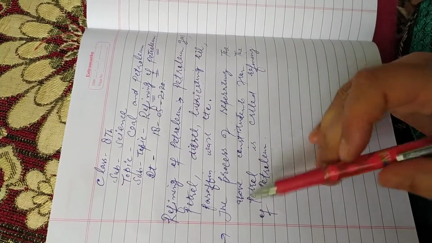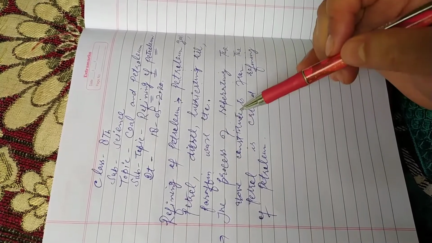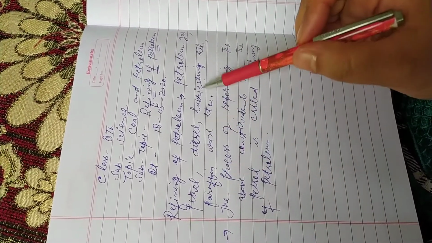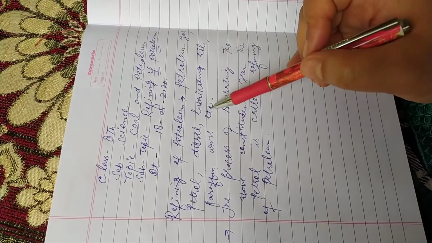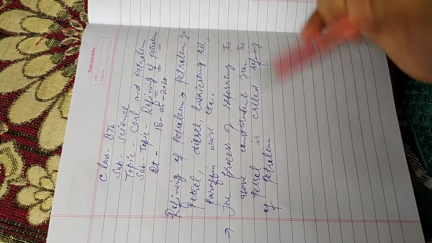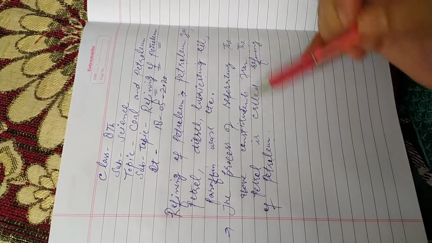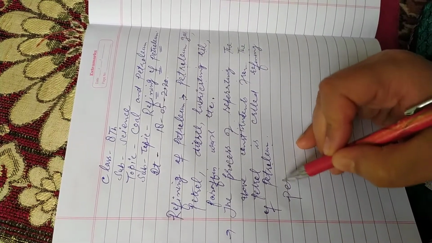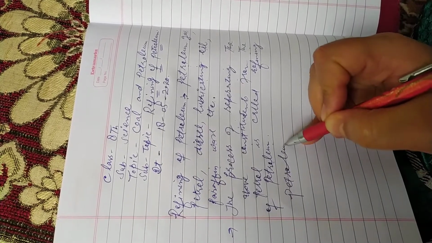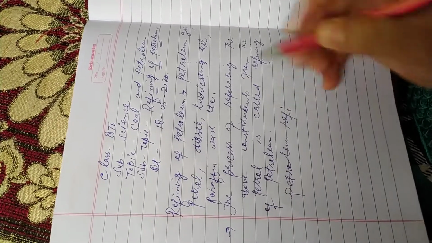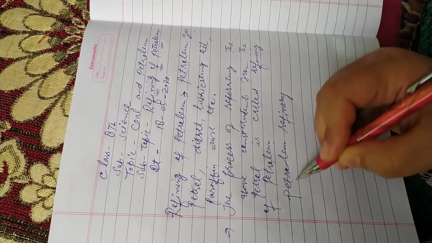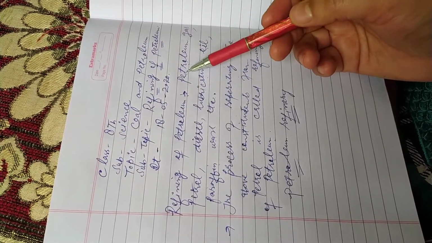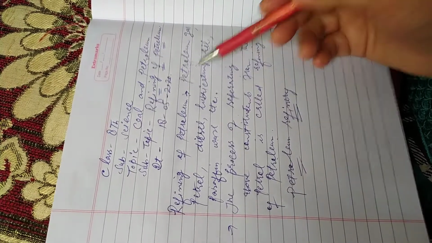So, dear students, the process of separating the constituents of petroleum like petroleum gas, petrol, diesel, lubricating oil, paraffin wax, etc. is called refining of petroleum. This is carried out in a petroleum refinery, that is a factory where petroleum is separated from these constituents, or where refining of petroleum is done.